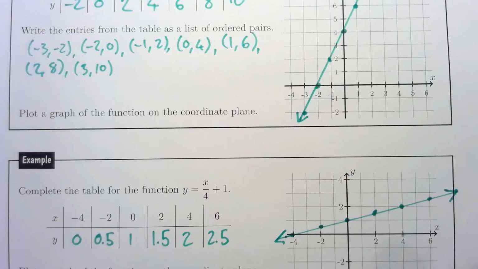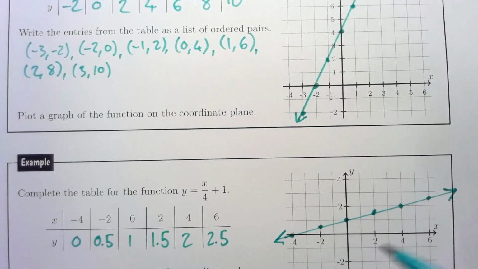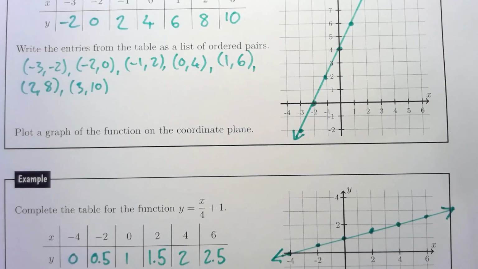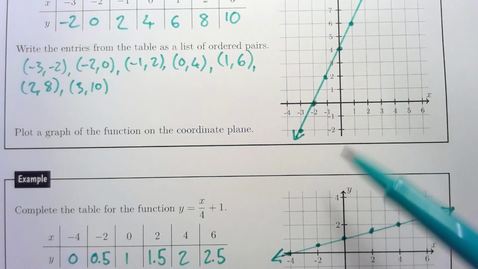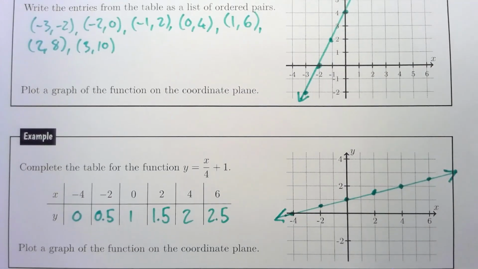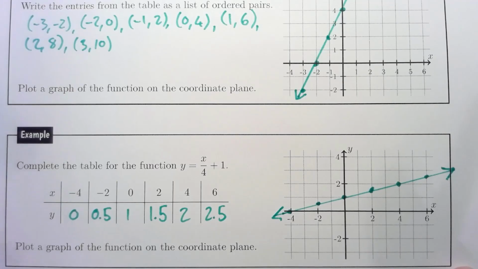Notice there's some similarities to these two graphs. They're both straight lines. But there are some other characteristics about them that we can understand. And we're going to go into a lot more detail of understanding the graphs of linear functions in the future. But let's focus on one particular characteristic right now.